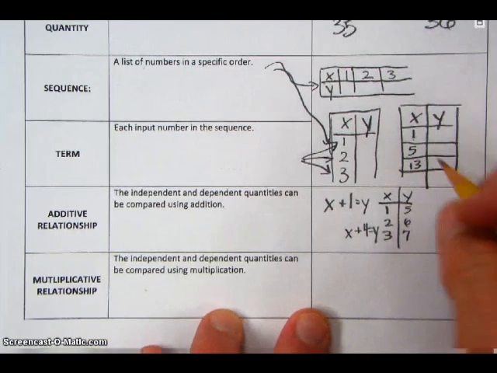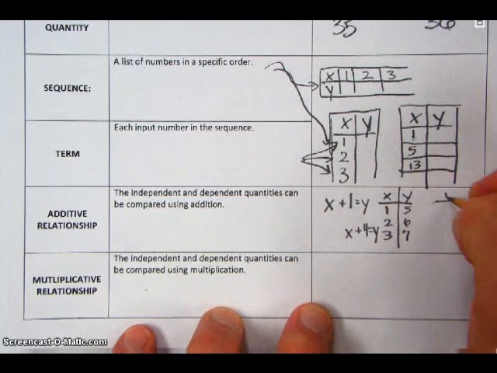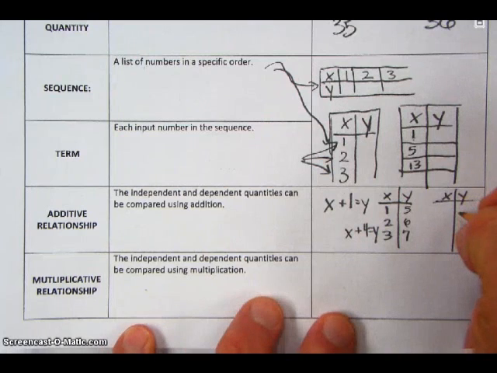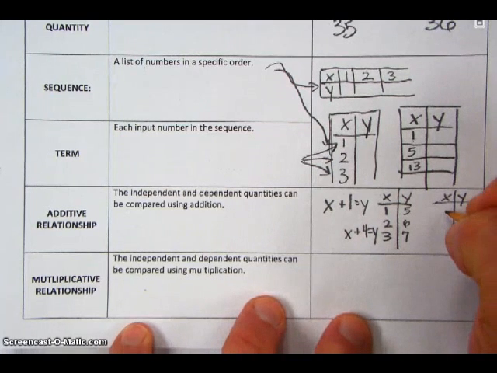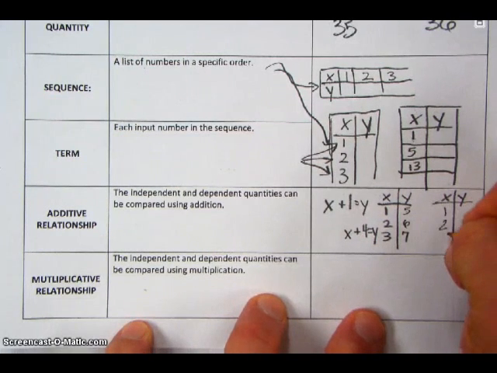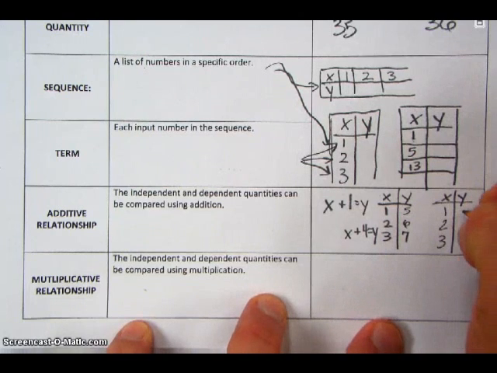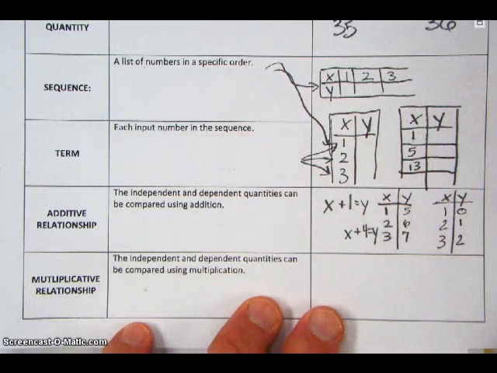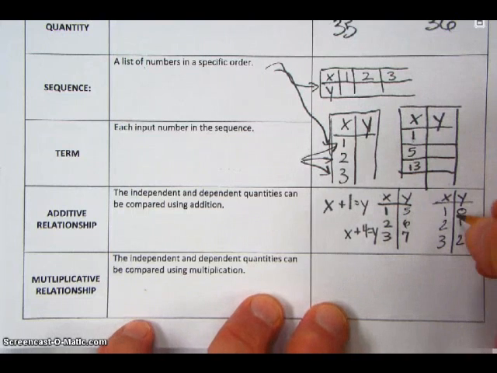Okay. Now, even though it's called additive, we can also subtract in an additive relationship. So if I had this sequence of numbers, 1, 2, and 3, and the output was 0, 1, and 2, the difference is each time it subtracts 1.